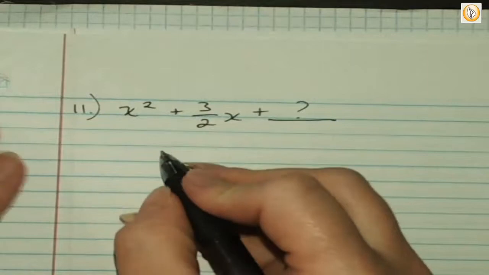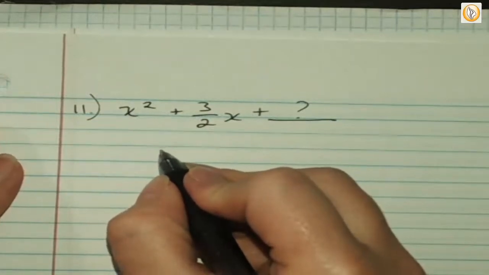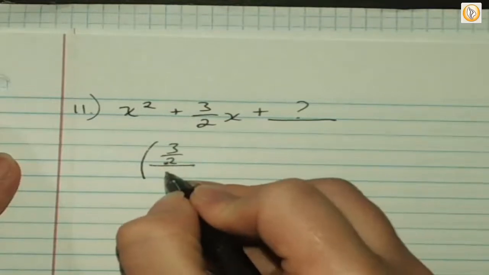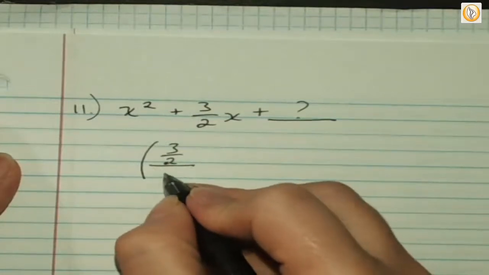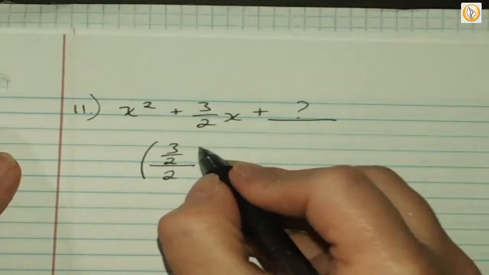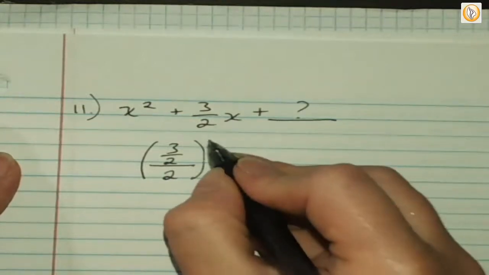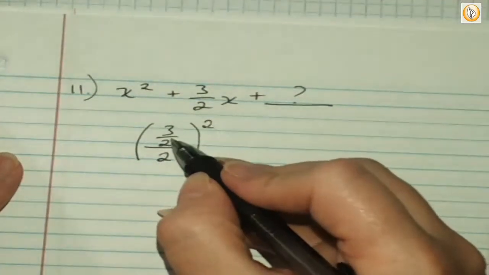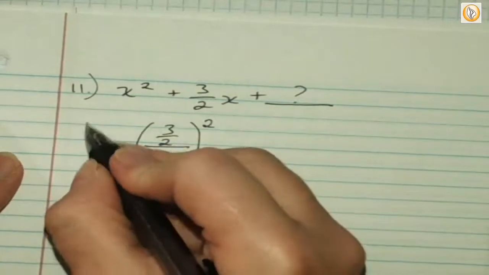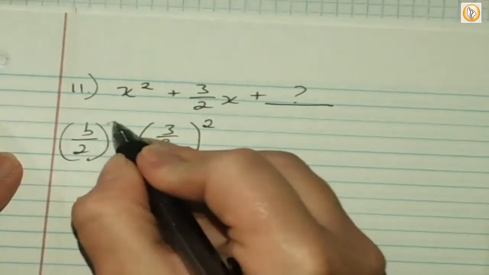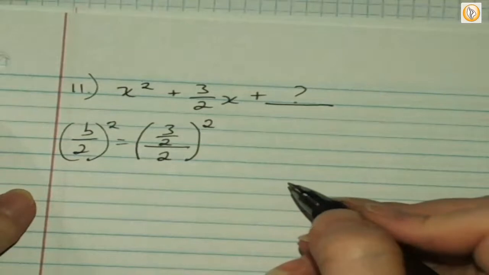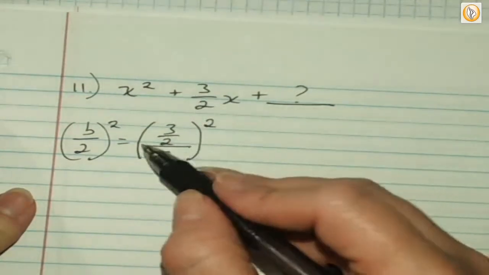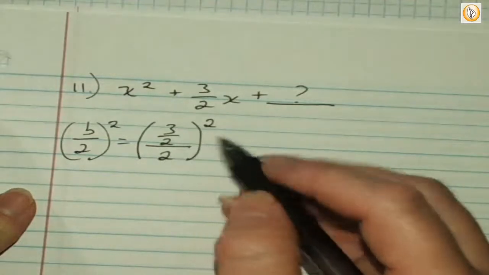So first thing you do is you get the parentheses, which is 3 over 2 divided by 1 over 2. Oh, we aren't doing the dividing fractions yet. We're setting it up first. So 3 over 2, because that's your b, divided by 2, because that's the form. We're taking notes, so I don't want to skip anything. So the b is a fraction, so it's 3 over 2 divided by 2 squared.